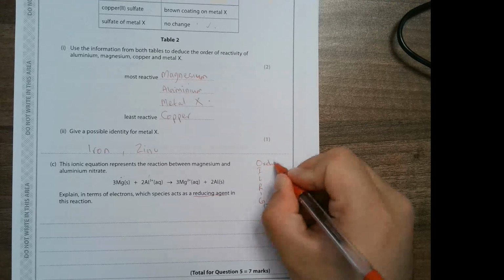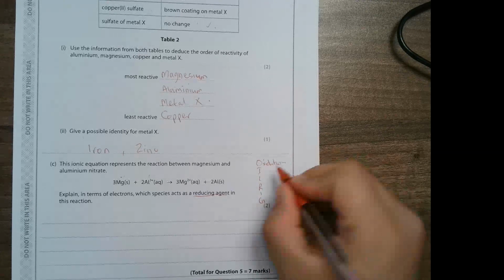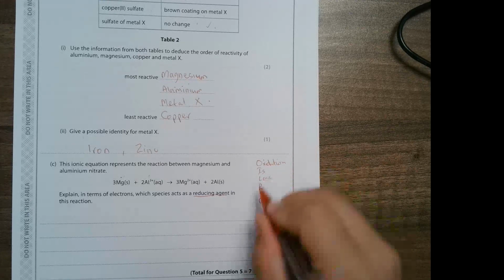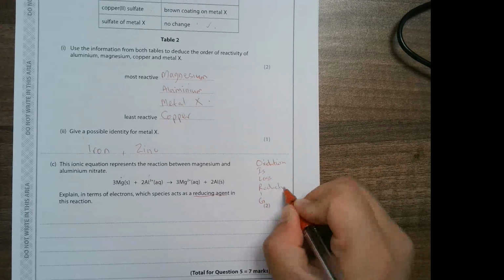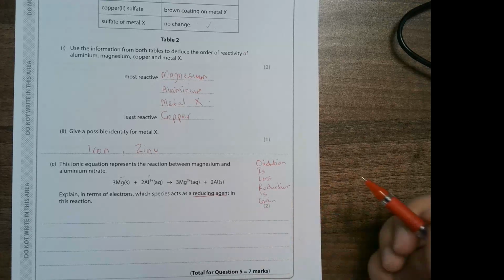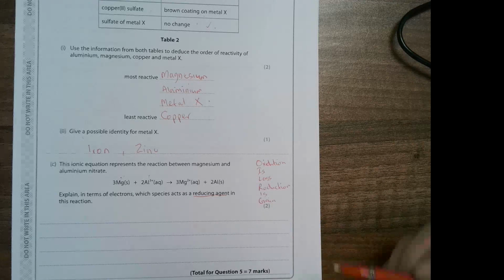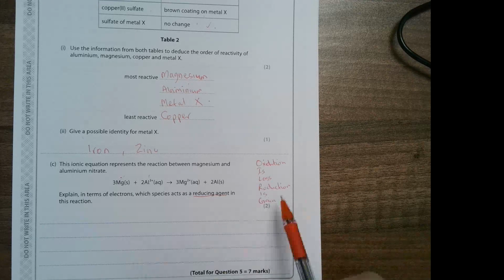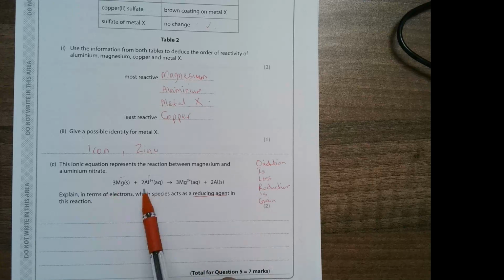Oxidation is loss, reduction is gain. These little mnemonics do help you. They save your life. I still use them. So reduction is gain, so we're looking at the species that has gained electrons.